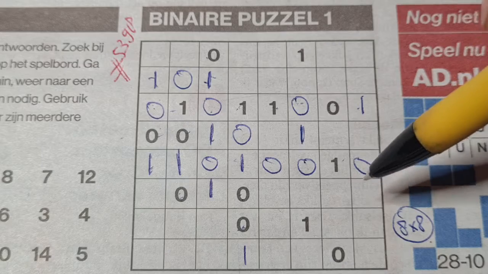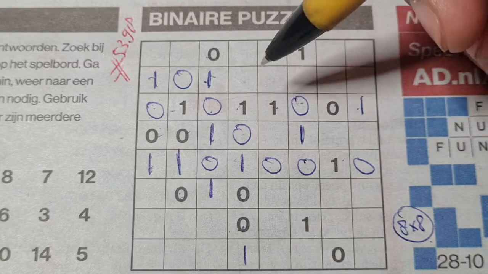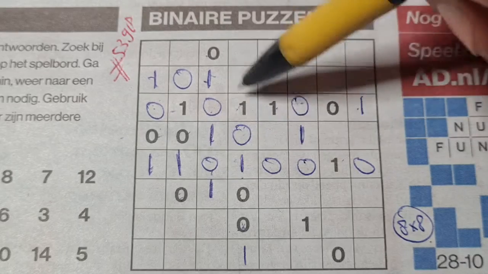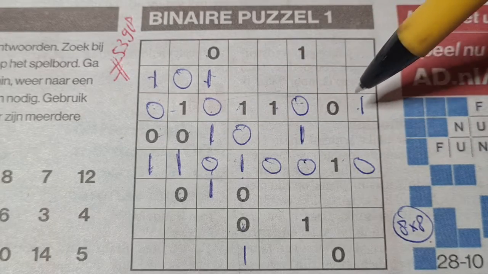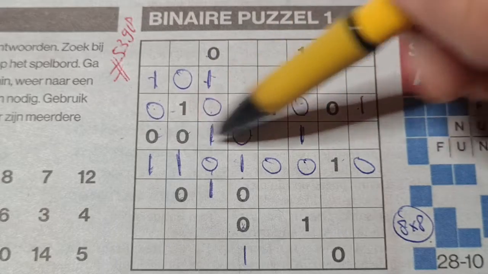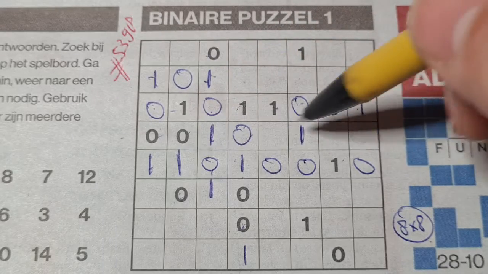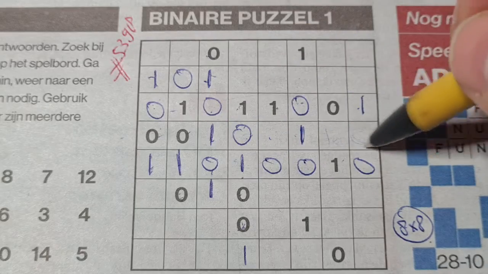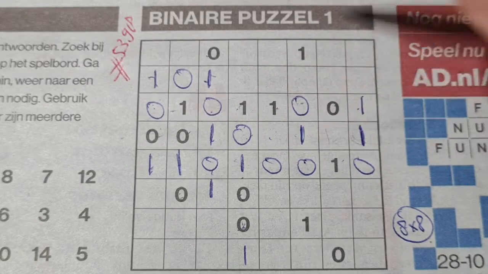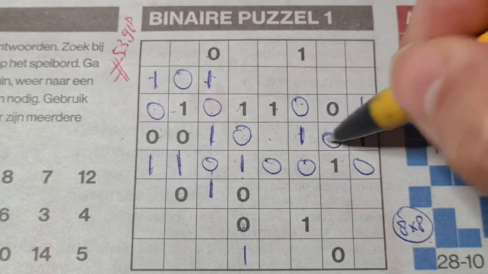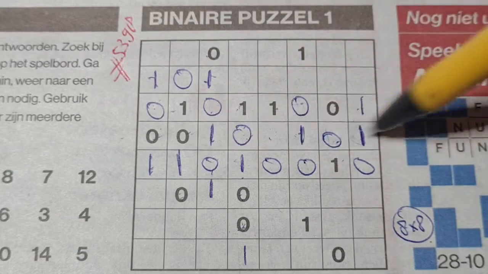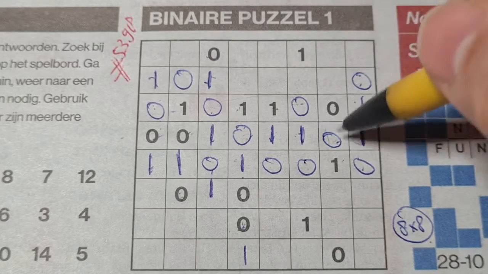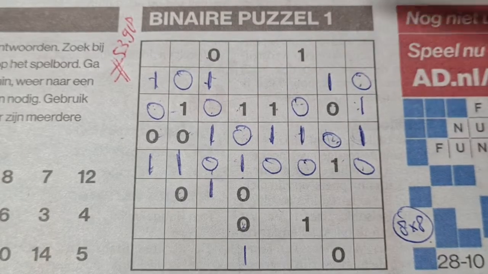Then I need to think. Well, we have here 3 O's. If I place number 4 here, then we have 3 ones in a row in this row. Not allowed, one of the rules. So this can be no. This should be a 1. Between 2 ones comes an O. 4 O's we have here, so the rest are 1s. Double 1, here no, there no. Double O, here 1, there 1.